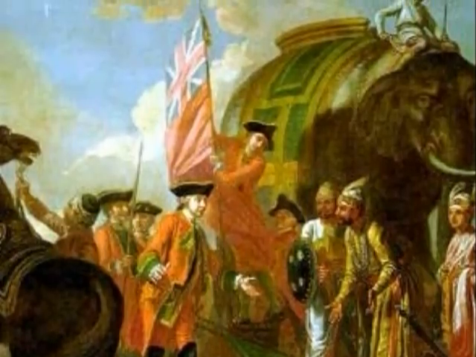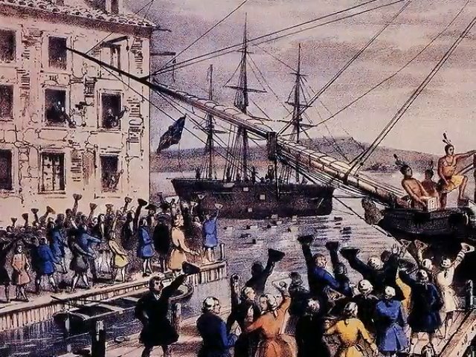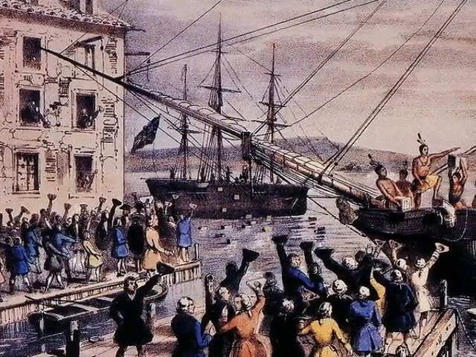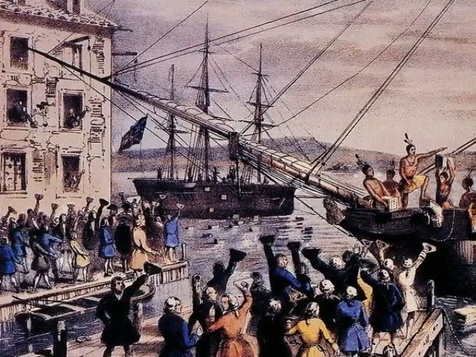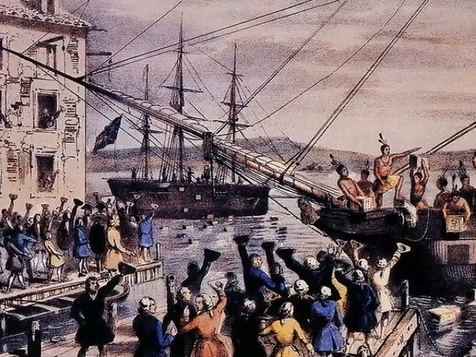However, Sam Adams organized what is known as the Boston Tea Party. The Boston Tea Party took place in 1773. Sam Adams and other colonists dumped all the tea carried on 3 English ships into the water. As punishment for the Boston Tea Party, Britain invoked the Intolerable Acts.